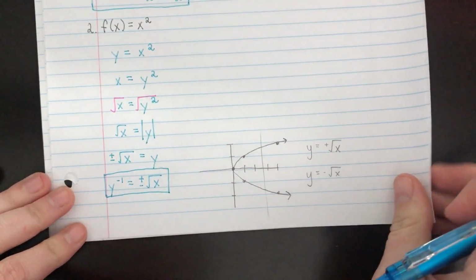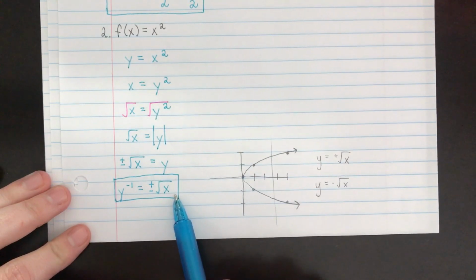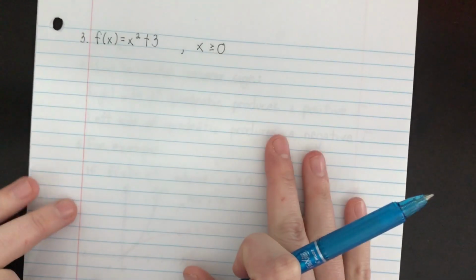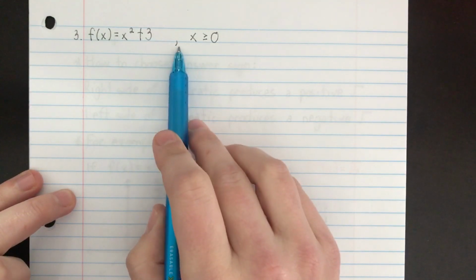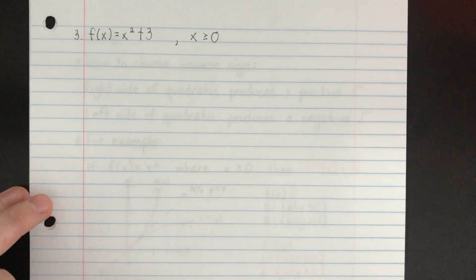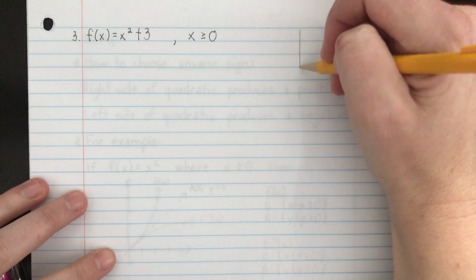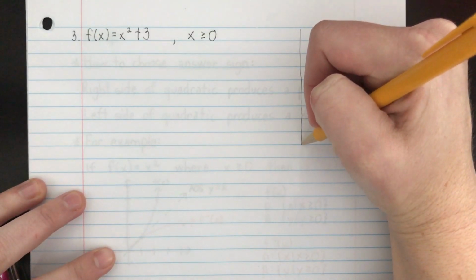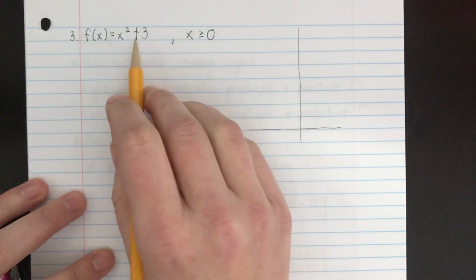All right, let's look at something else. In math, that can be kind of frustrating because we like our answers to be functions. So let's see what happens next. Example number 3: f of x equals x squared plus 3, comma, x is greater than or equal to 0. What that means is we're taking the quadratic parent function that has been shifted up 3.